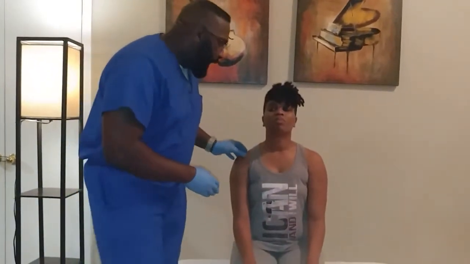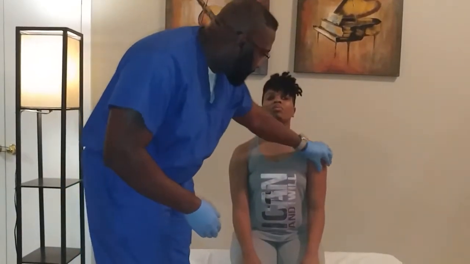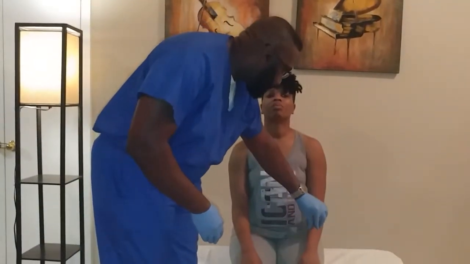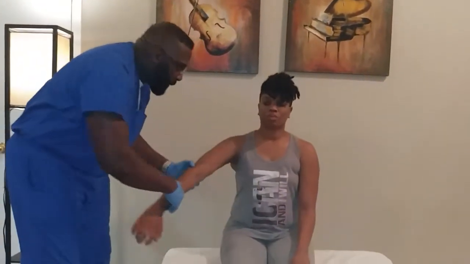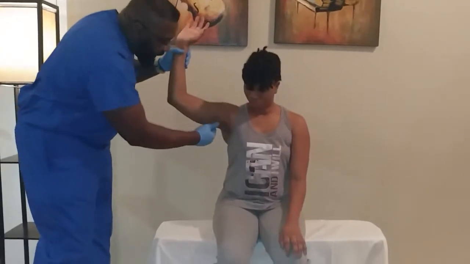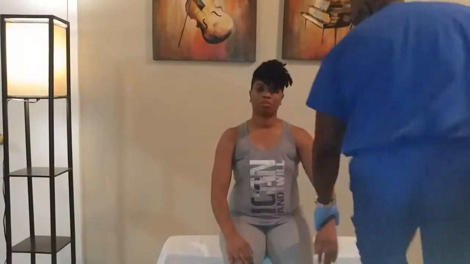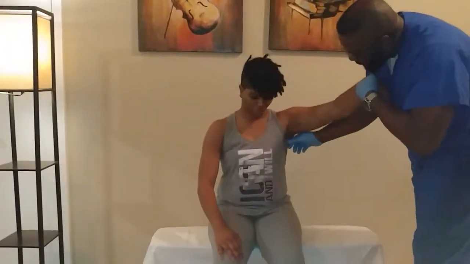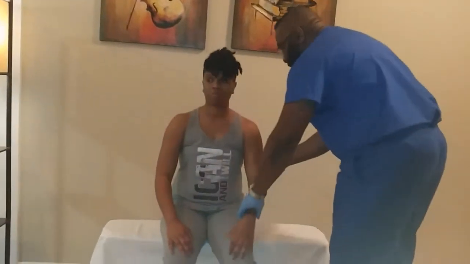And I'm pinching in different areas: her neck, chest, shoulders. I'm also checking the axillary area as well. I'm going to get her to raise her arm for me. Skin turgor there. And it's real clean under there as well. No odor. Same here. Good.